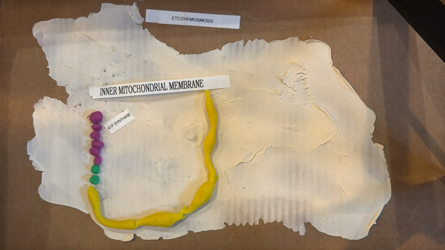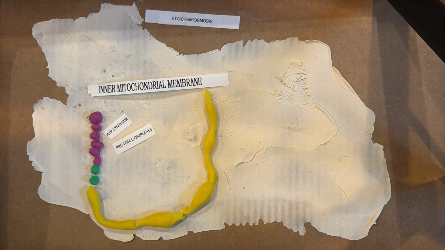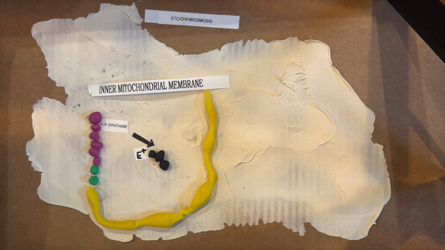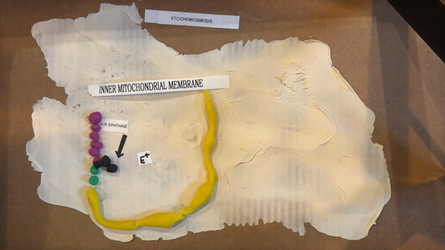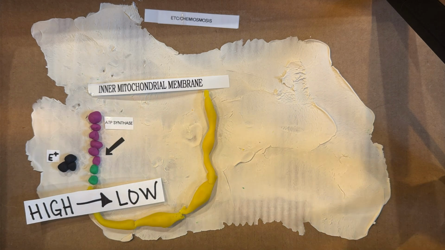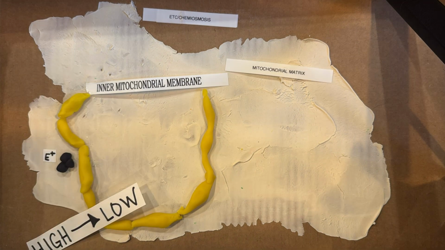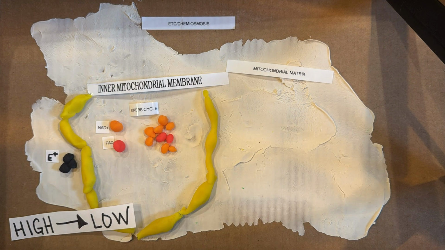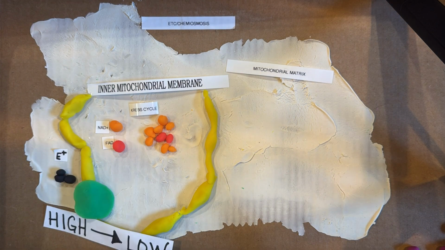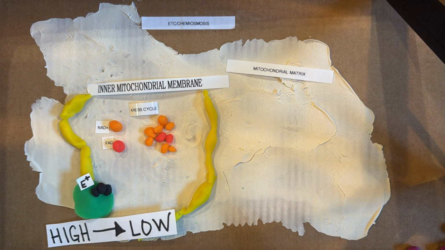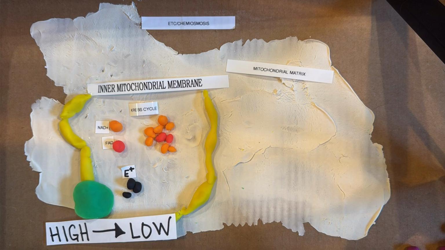The electron transport chain is happening in the inner mitochondrial membrane. And then here we see ATP synthase, which are protein complexes, and then they pump protons across the inner mitochondrial membrane, creating a high to low ratio. And then FADH2 and NADH, coming from our earlier Krebs cycle, are going to drop off high energy electrons to protein complexes in here. And then as electrons move across the protein complexes, they pump protons from the mitochondrial matrix into the intermembrane space, creating a proton gradient.